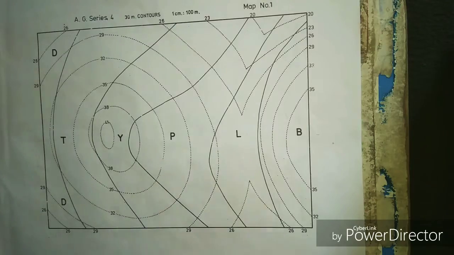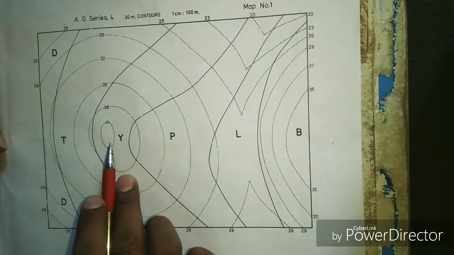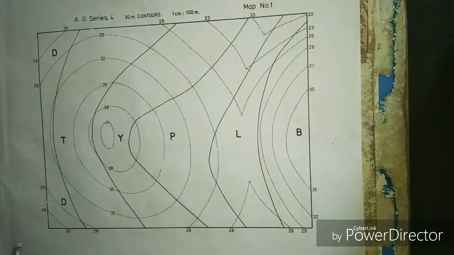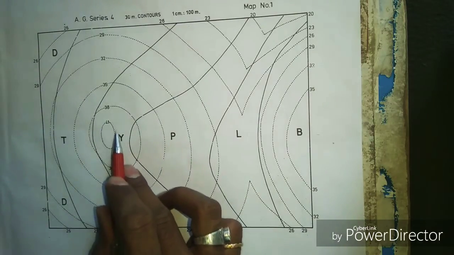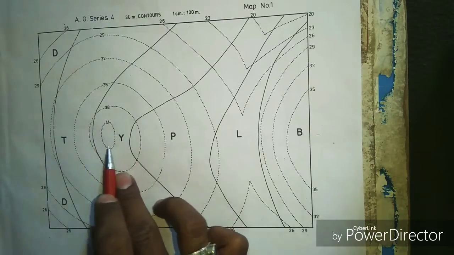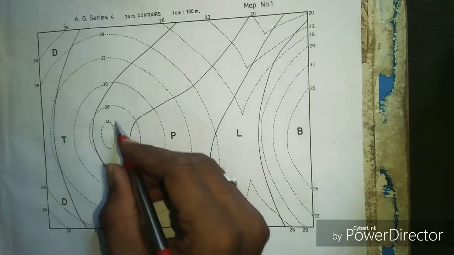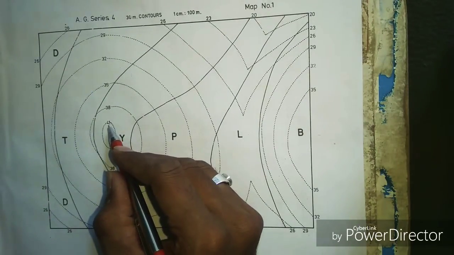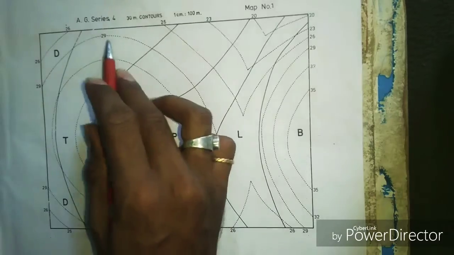So guys, how do we know whether this portion is a hill or a depression or a basin-like structure? I will give you an idea on that. See, these contour lines are concentric rings, in a circular, semicircular shape, and they have values of 410 meter, 380 meter, 350 meter, 320 meter and 290 meter.